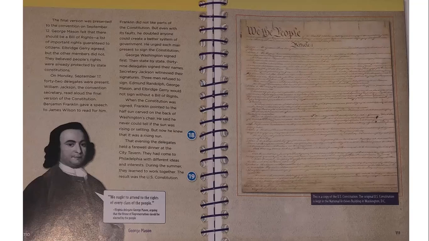The result was the U.S. Constitution. All right, here is the final copy of the U.S. Constitution, the original Constitution, and it is kept in the National Archives building in Washington, D.C. today for people to see.